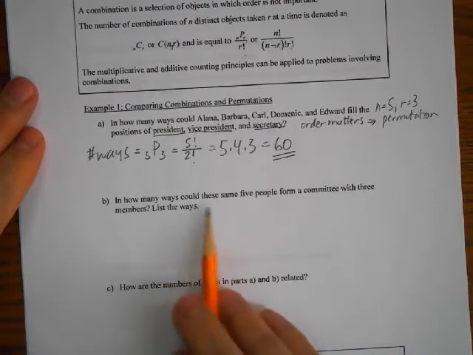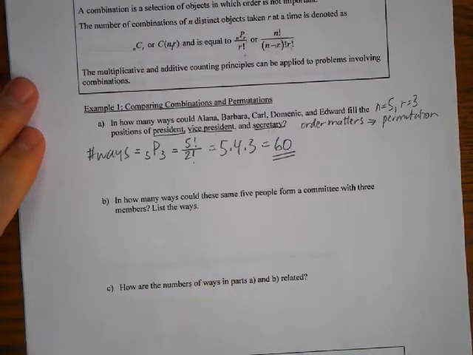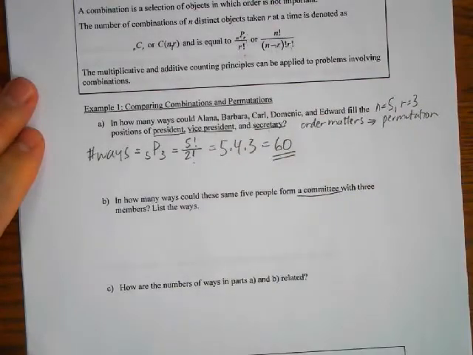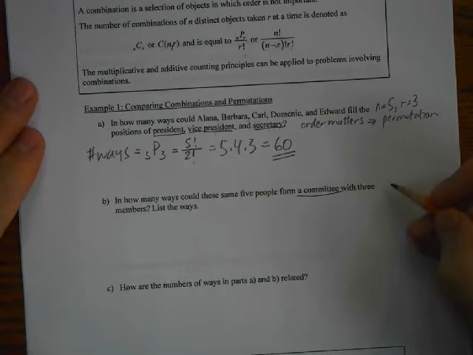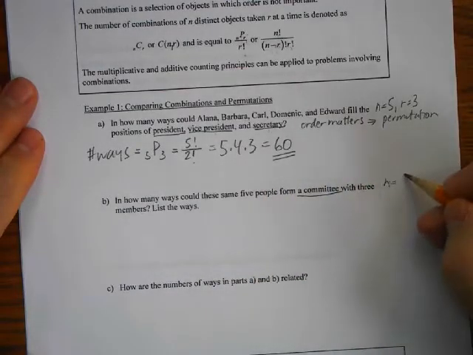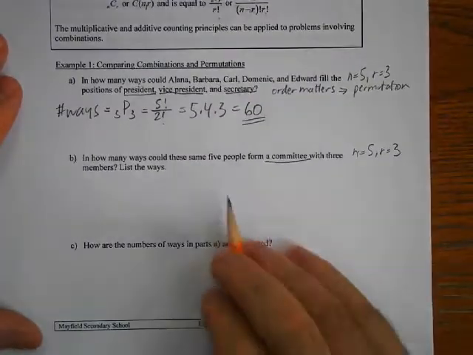Okay, so we're going to change the question around now. How many ways could these same 5 people form a committee with 3 members? It's still n equals 5, r equals 3. But this time the order doesn't matter.